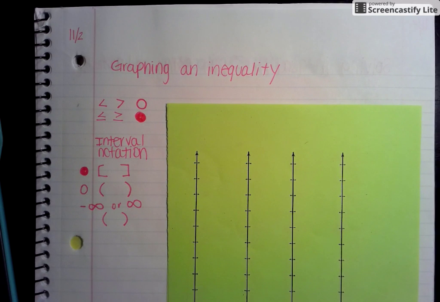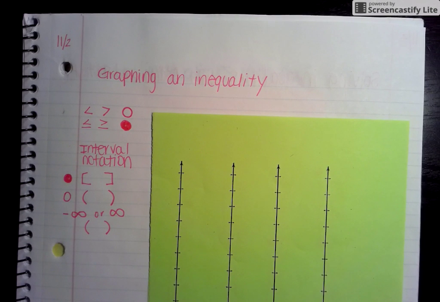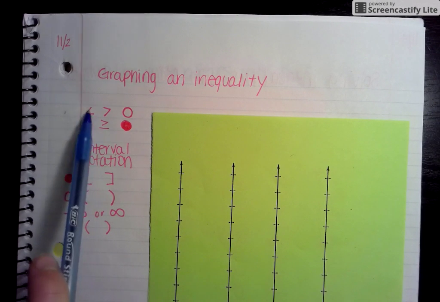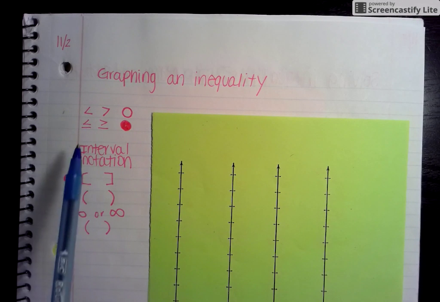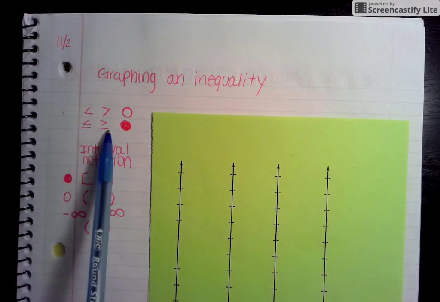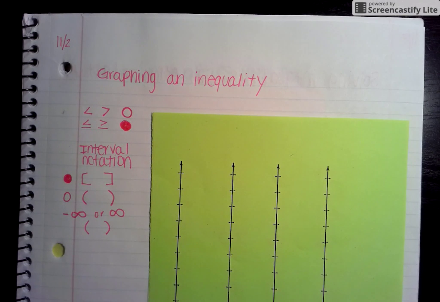So we're going to be talking about how to graph an inequality. In this case, you're going to be looking at if it is a less than or greater than, it's going to be an open circle. If it's less than or equal to or greater than or equal to, it's going to be a closed circle because you're now including that number.